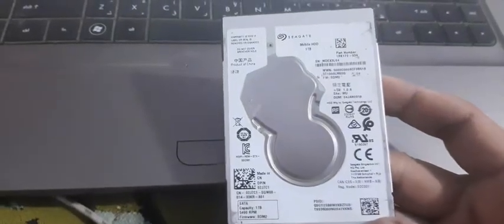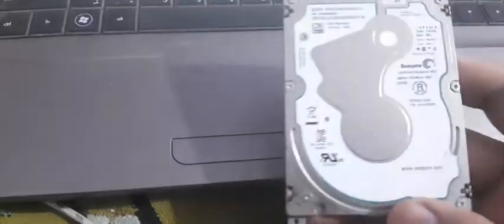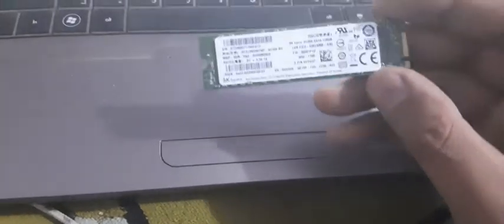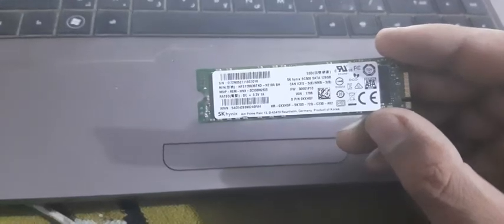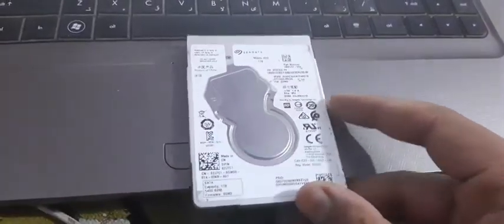What are the differences between hard disk drive, solid state drive, solid state hybrid drive, NVMe, Non-Volatile Memory Express? First, we start with this hard disk drive.